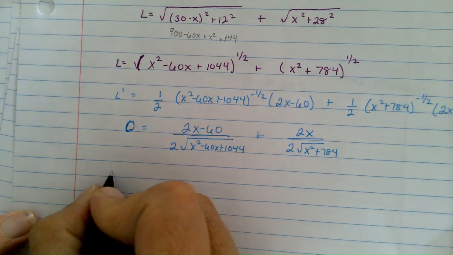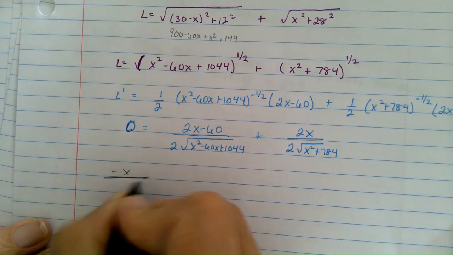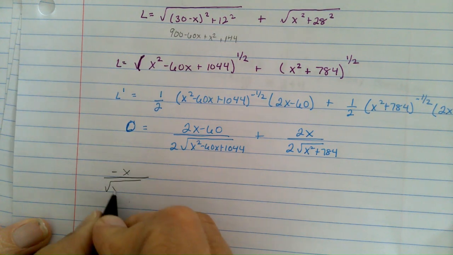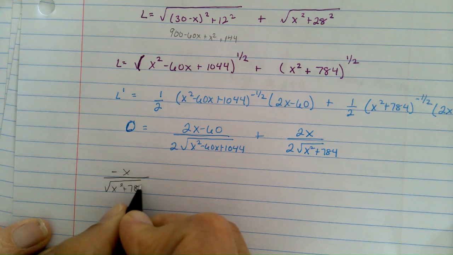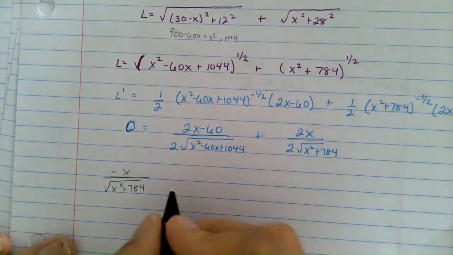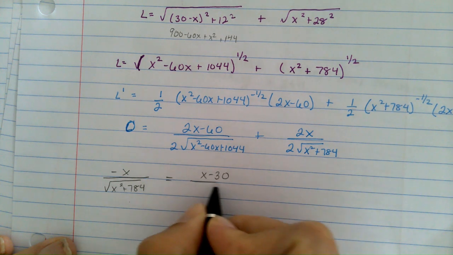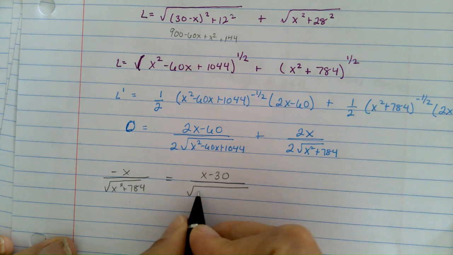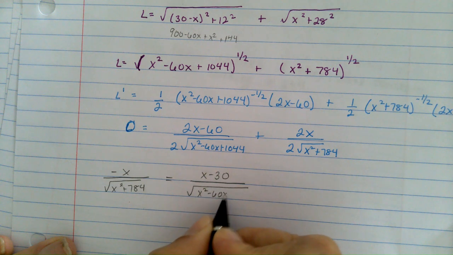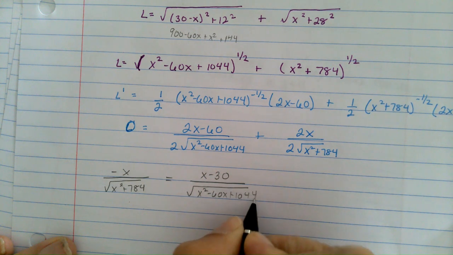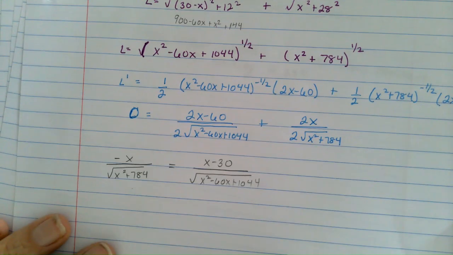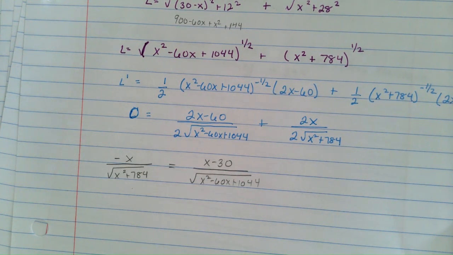So I'll have negative x over the square root of x squared plus 784 equaling x minus 30 over the square root of x squared minus 60x plus 1044. There we go. Now, can I square both sides of the equation? Absolutely. That way I don't have all these radicals to deal with. I'm squaring both sides of the equation.